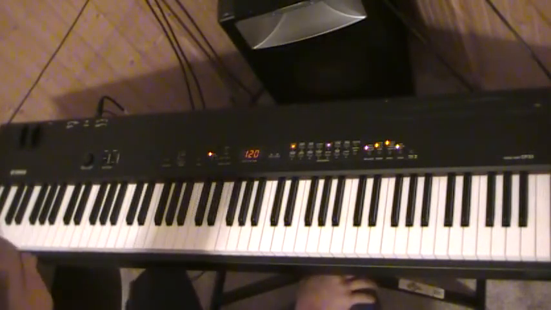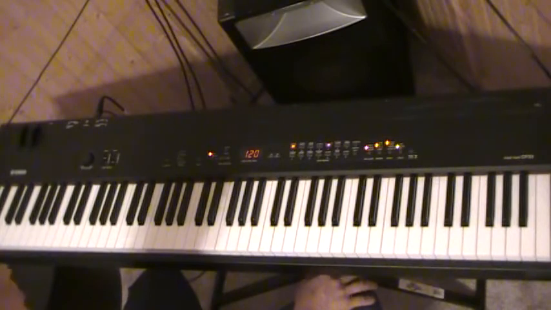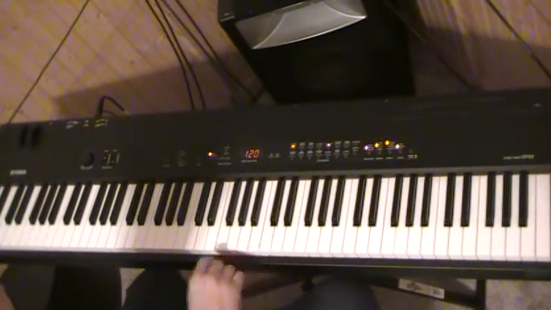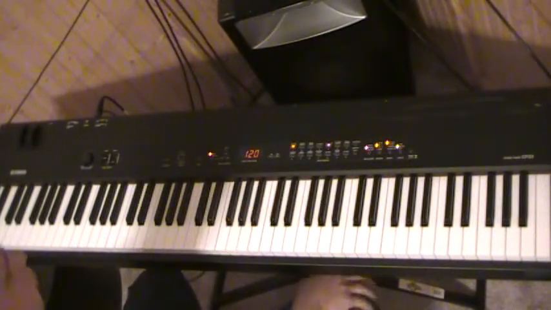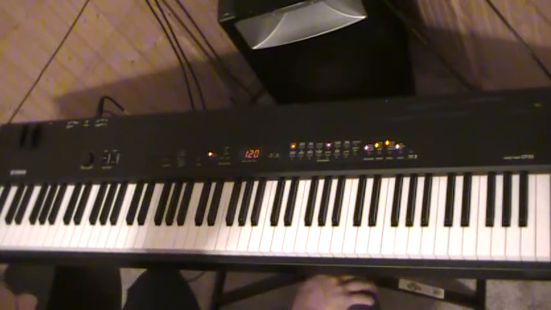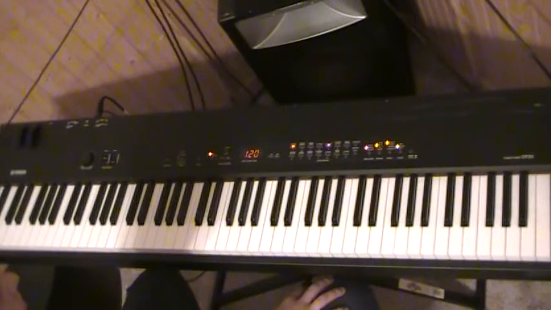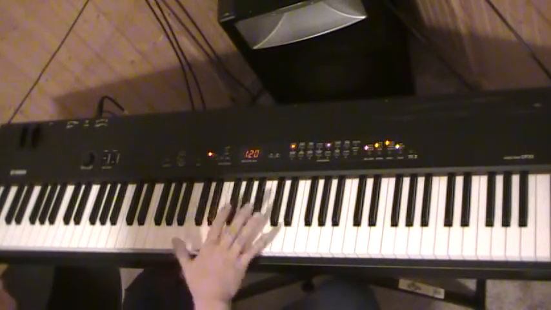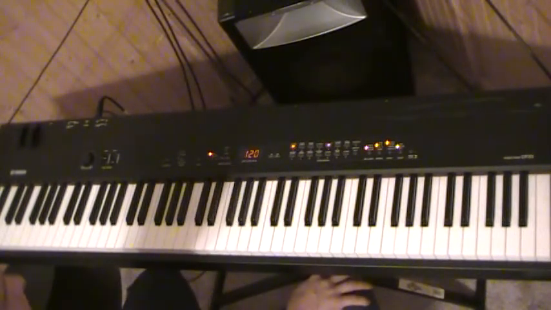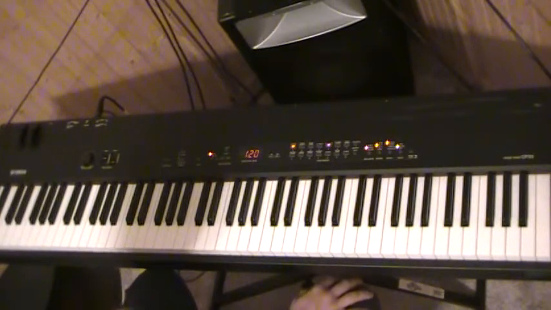Now I'm teaching you this in the C scale and off of letters, but whenever you start playing in all kinds of different keys, you want to really understand all the scales by numbers, because the letters of the notes change in every scale, but numbers always stay the same.